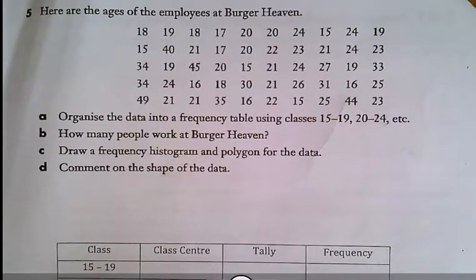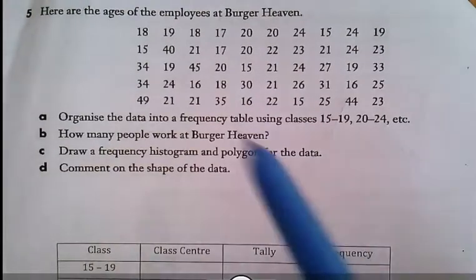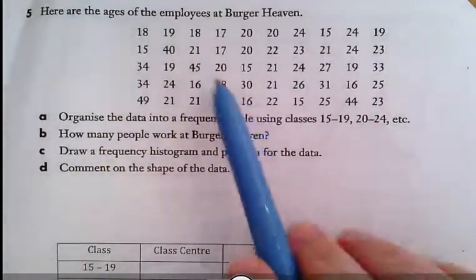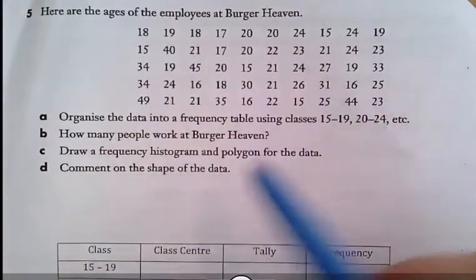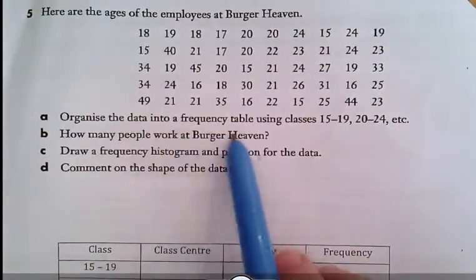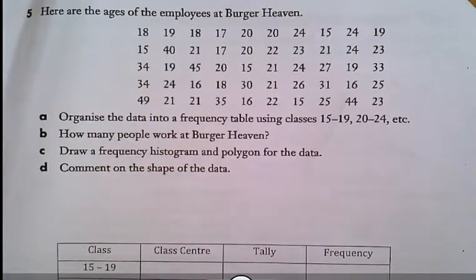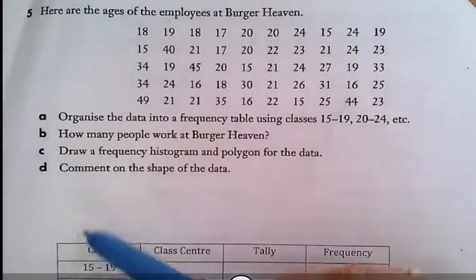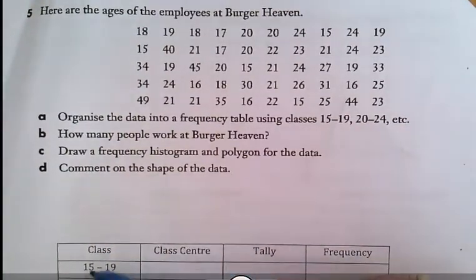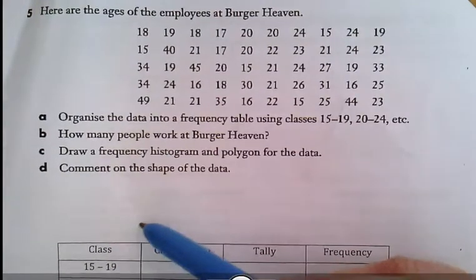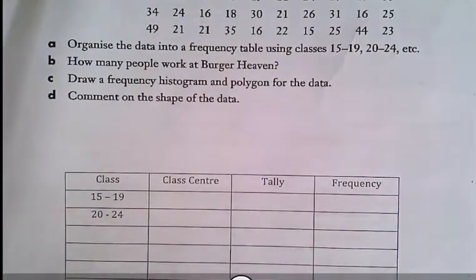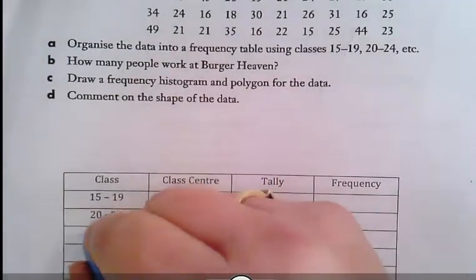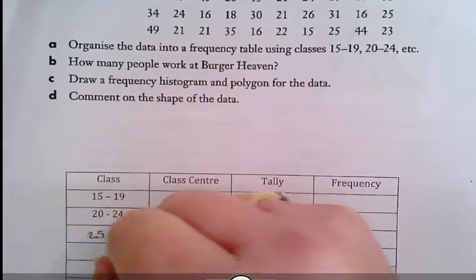Question 5, just an example here. Here are the ages of the employees at Burger Haven. This is quantitative discrete data because they are whole numbers. Organize the data into a frequency table using classes of 15 to 19, 20 to 24, and so on. Notice if you count 15, 16, 17, 18, 19, there are 5 numbers in there. 20, 21, 22, 23, 24, that's 5 numbers as well. So you must have equal sizes of all the classes. So the next one would be 25 through to 29.